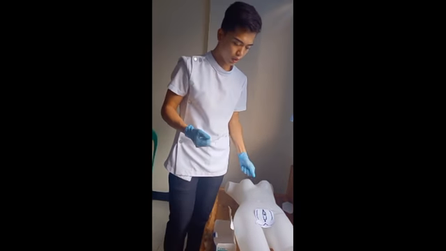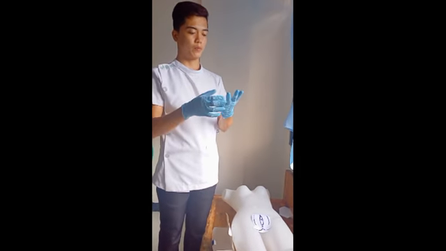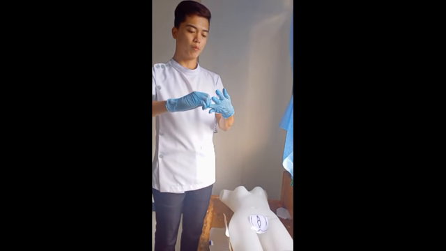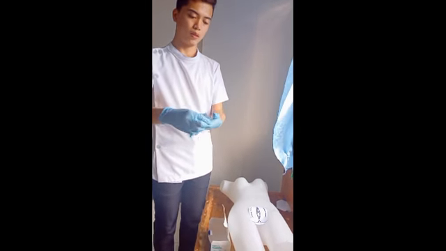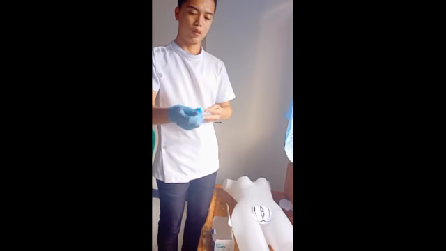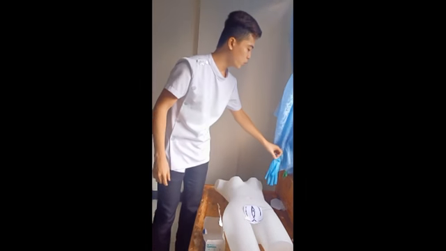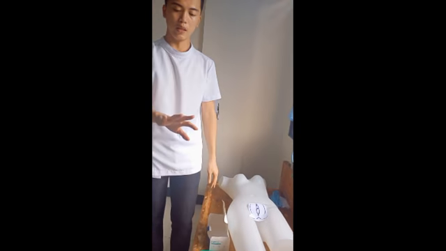In this procedure we need to concentrate and be confident. And I'm going to remove my gloves, just like this, okay? And put them in the trash can. And I'm going to document all the procedures that I did.